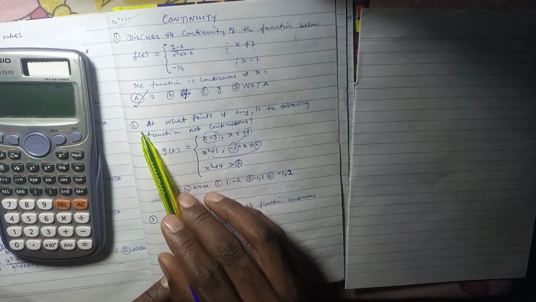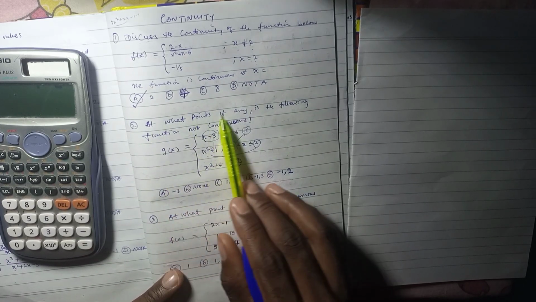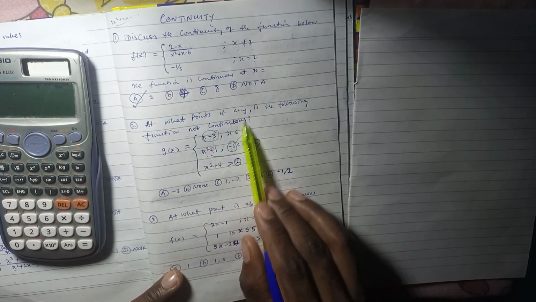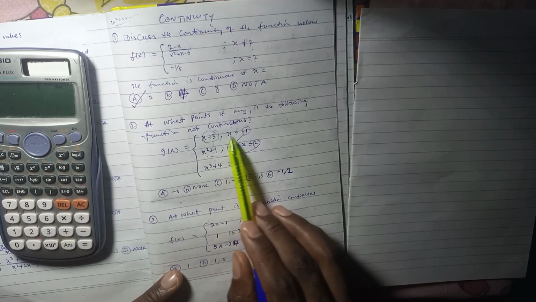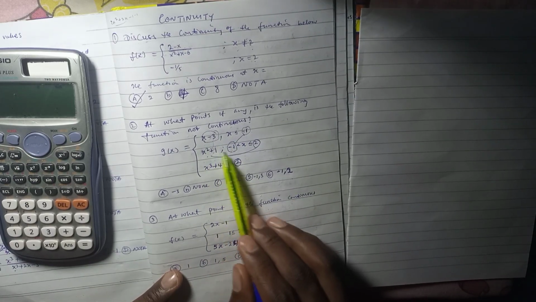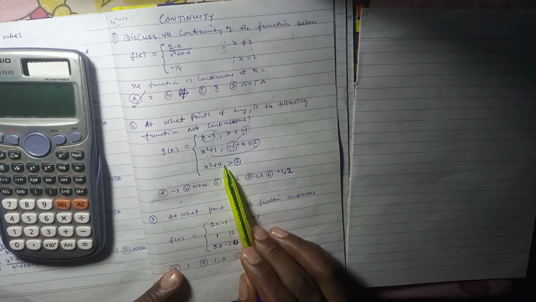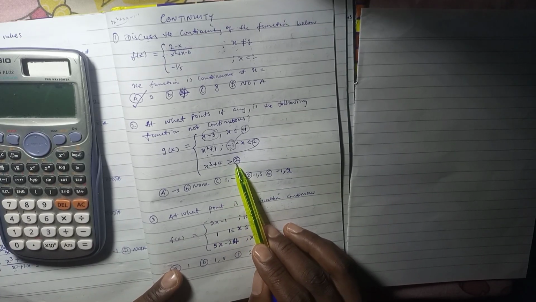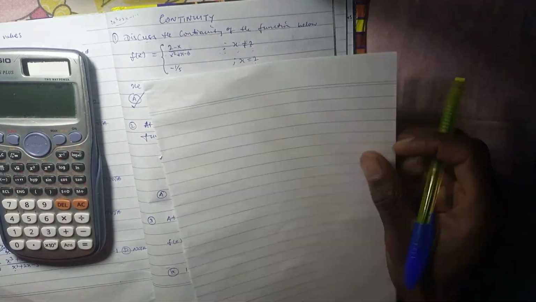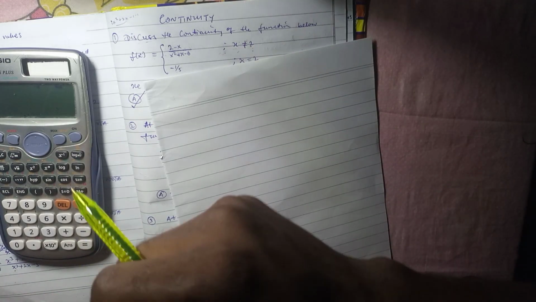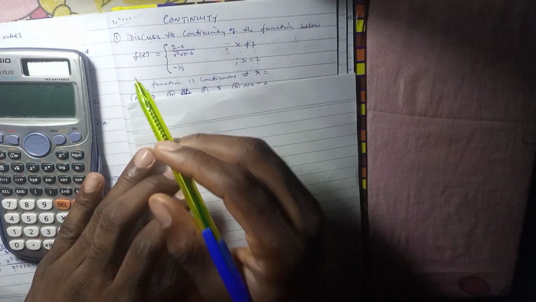So, look at this one, number two. At what point is the following function not continuous? This is x minus 3 at this condition, x squared plus 1 at this condition, x cubed plus 4 at this condition. Okay, so now, what is continuity all about? Continuity is like a chain, making things to be hooked together. So now, what I'm going to do is this.